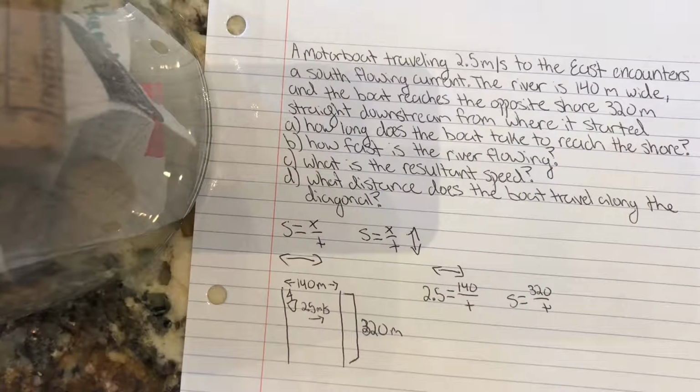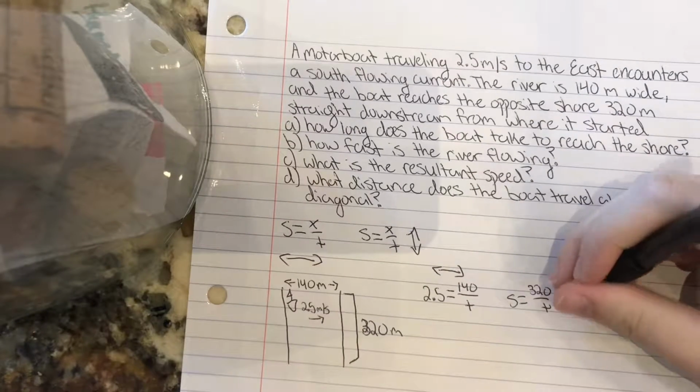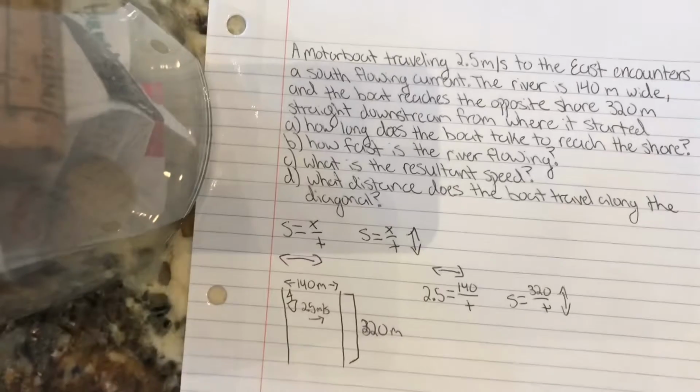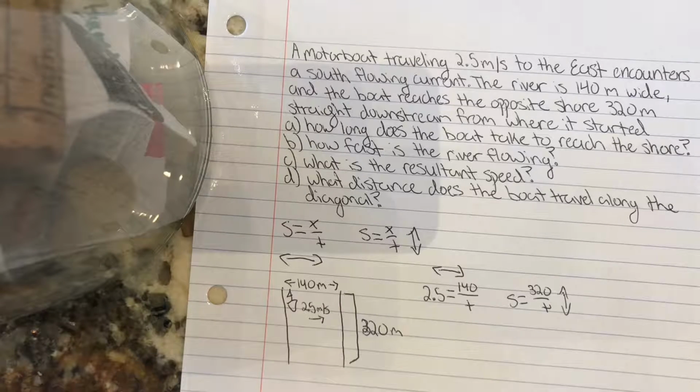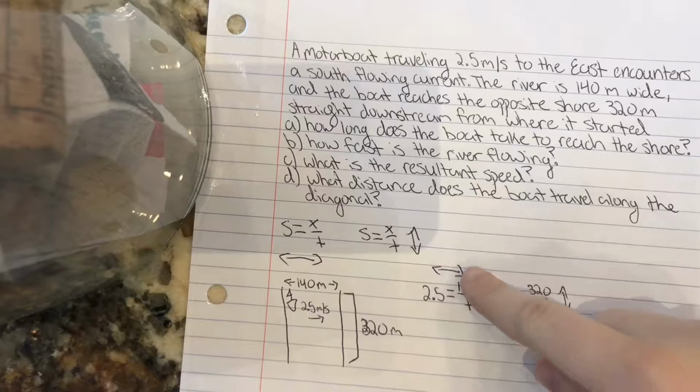I'm gonna get my calculator out. Since the first equation, left to right, only has one variable missing, we can solve for t. So we can rearrange that as t equals x over s. So t equals 140 divided by 2.5, or 56, and then I'll just check that by plugging it in.